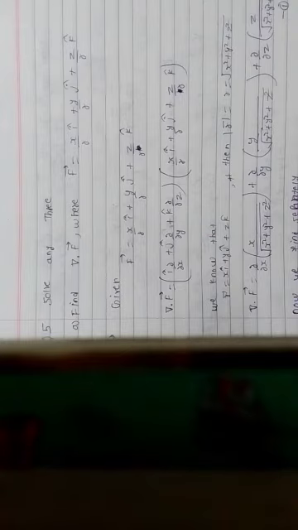Let me explain what is the division rule. d by dx of u upon v is the derivative of the numerator, that is d by dx of u, into v, minus u into the derivative of v, that is the denominator, upon v square, that is the denominator square.